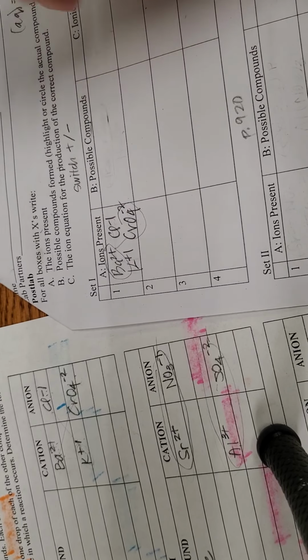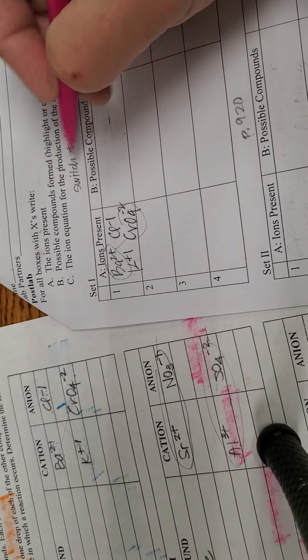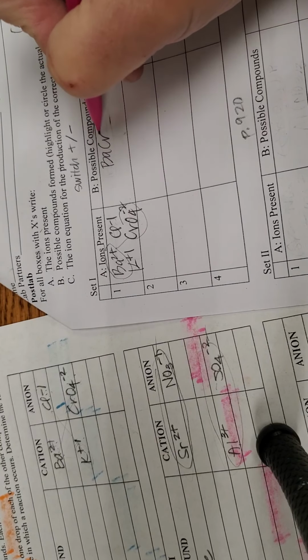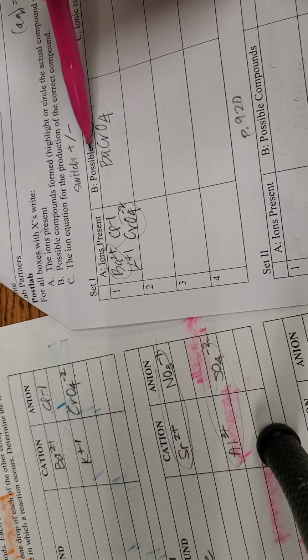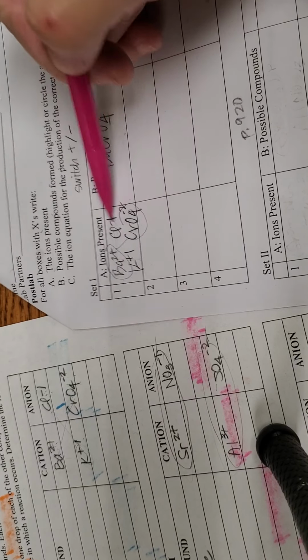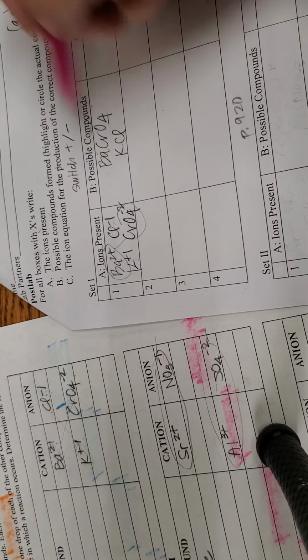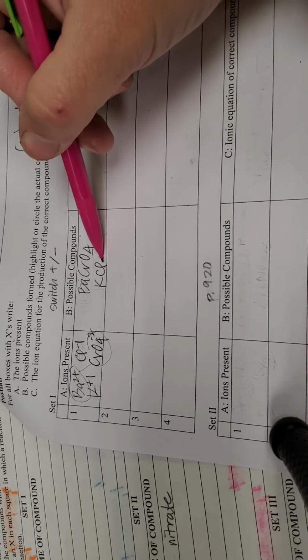We always write the metal first. So this is a +2, -2, so it's going to be barium chromate, like that. And notice I drop those ion charges. They don't go in there. The K and the Cl, so KCl. So now from here, I'm going to look up these guys on the chart.